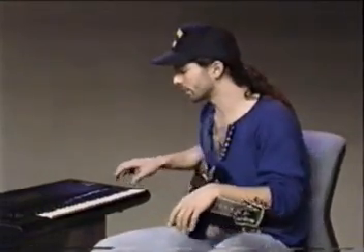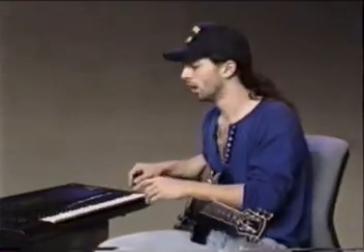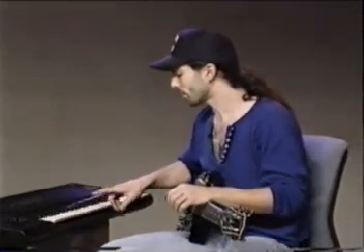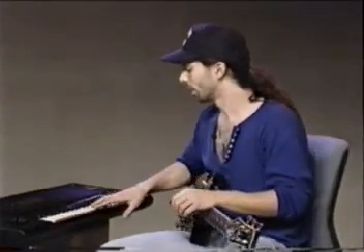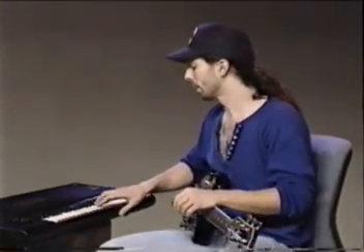I have this piano here. It doesn't matter if you play piano, it doesn't matter if you read music. I just want to illustrate something for you. Okay, what we have here is the white keys. Okay, this is a C major scale, all right?